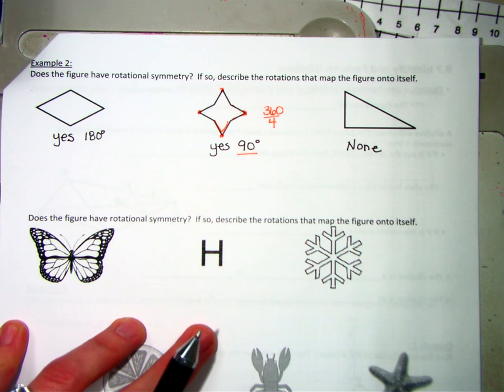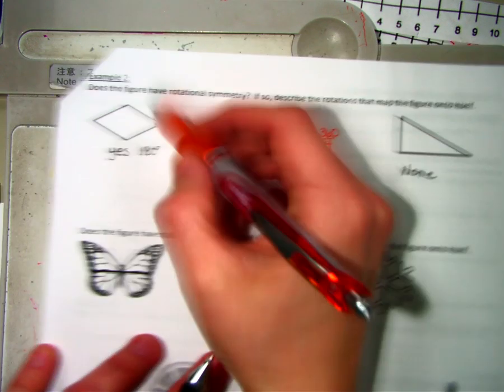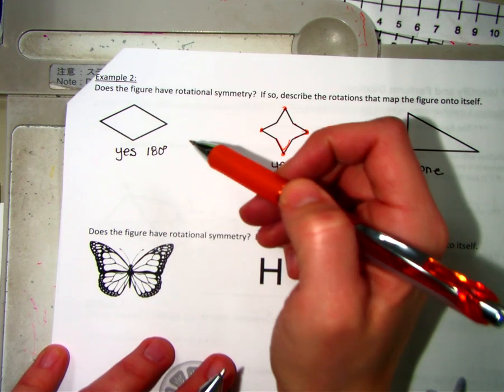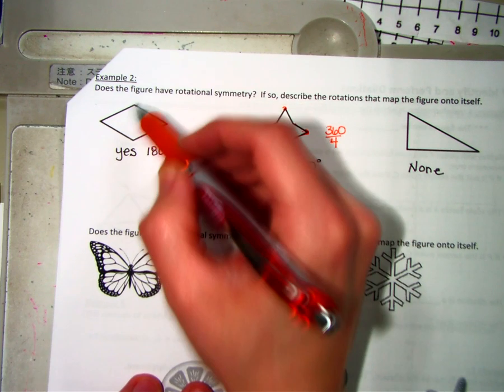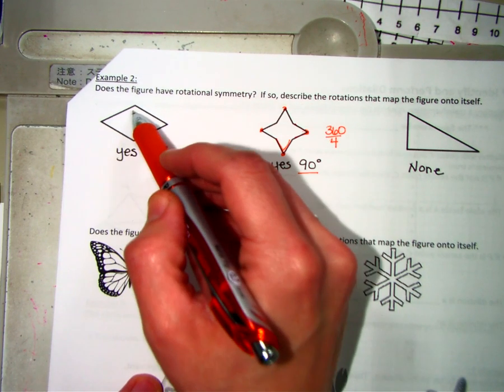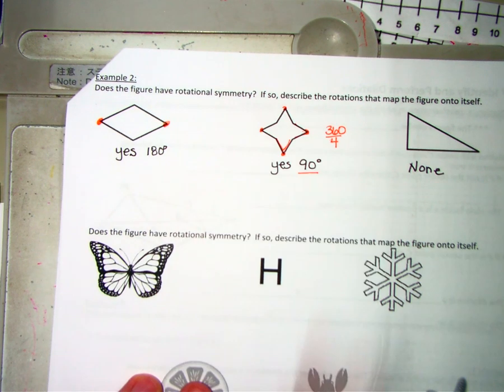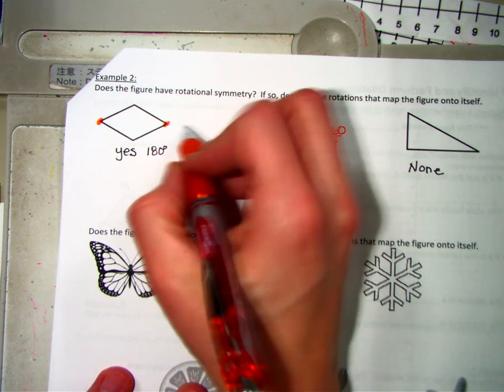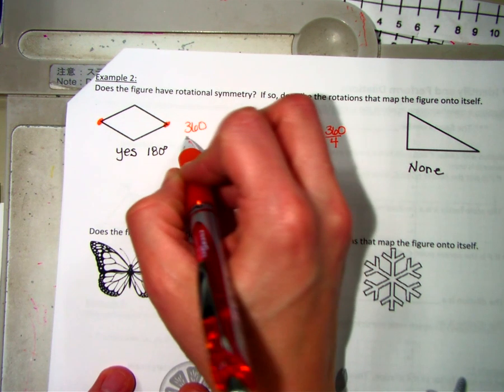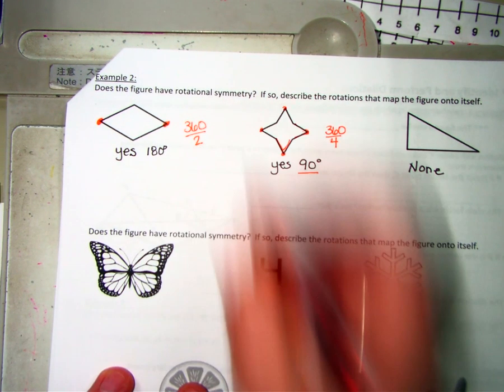Same thing here. How many points are the same here? Is this point the same as this one? Are these two the same? No, but this one is the same as this one, right? Same degree measure, same look. So if you take 360 and you divide it by 2 pieces that are the same, you get 180.